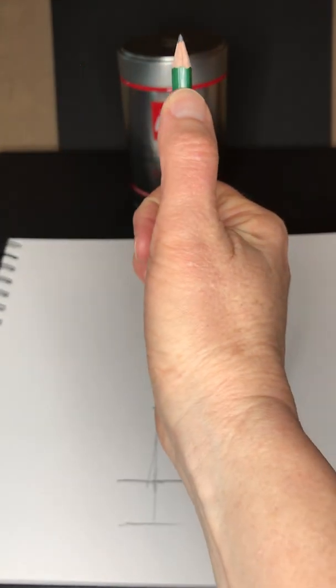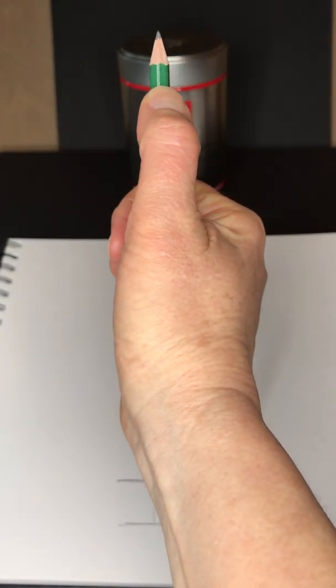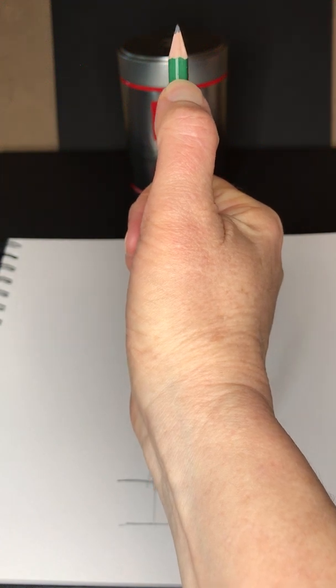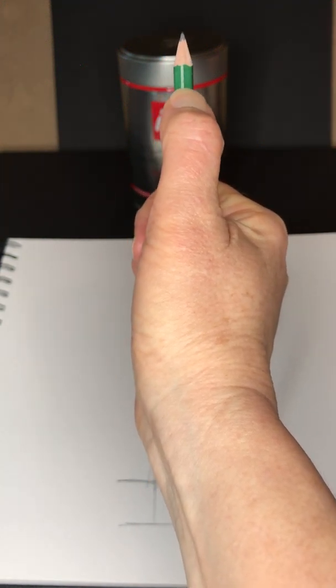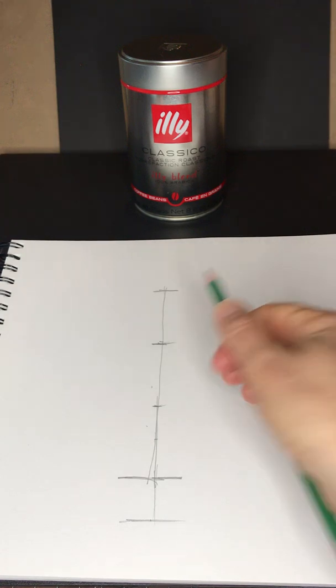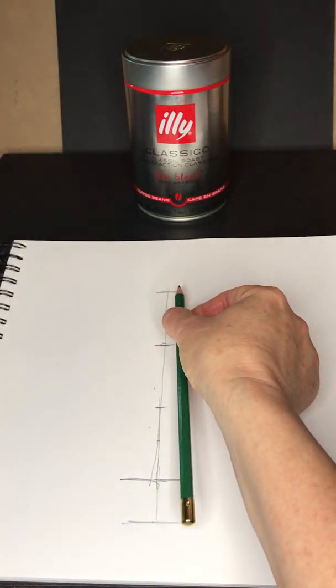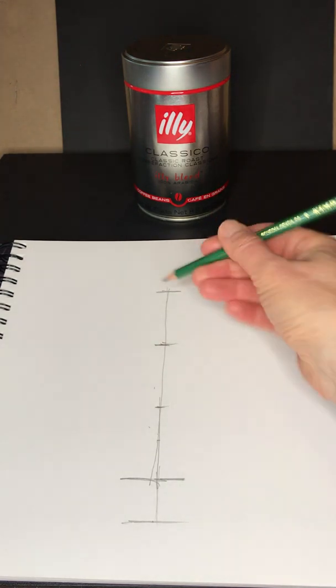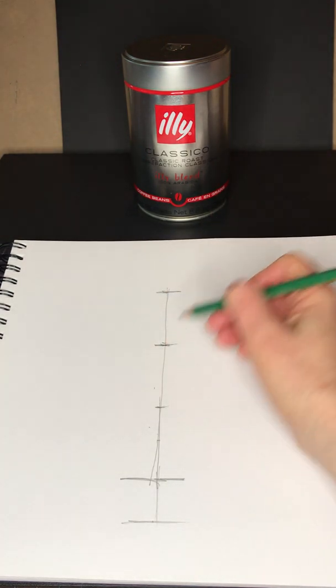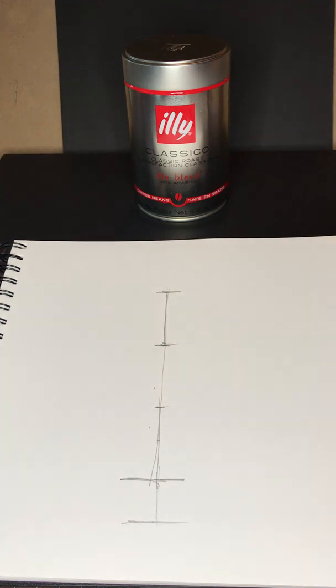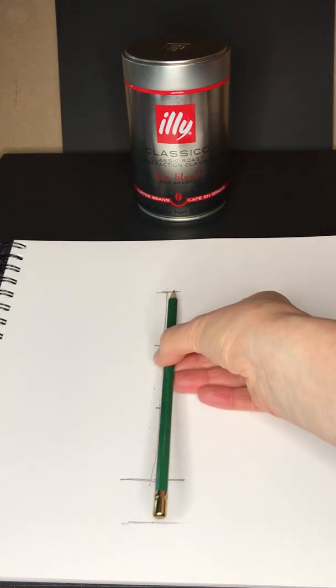We have translated this measurement from the top of the can that we can see to the red line, and we've translated it onto the paper to be this measurement. So this is now our unit of measurement for this particular can.